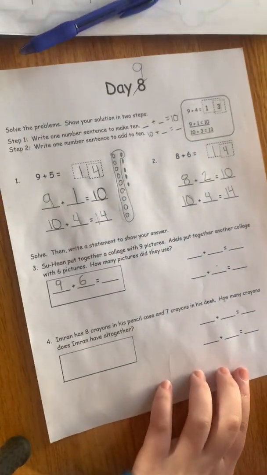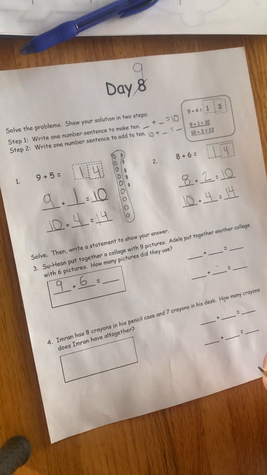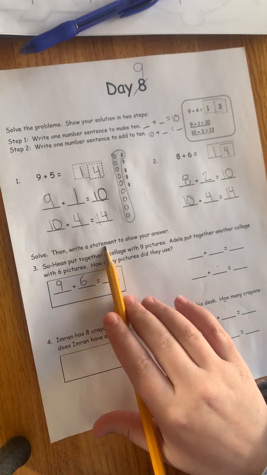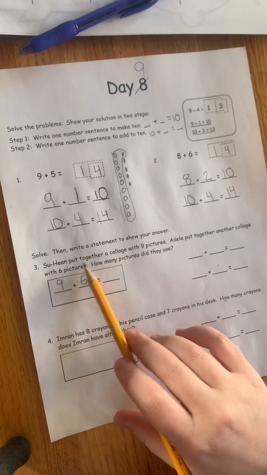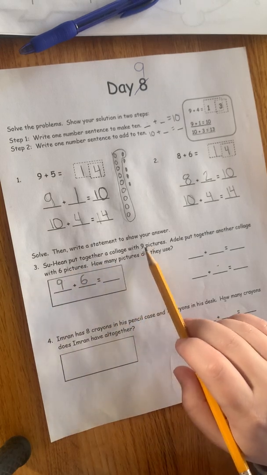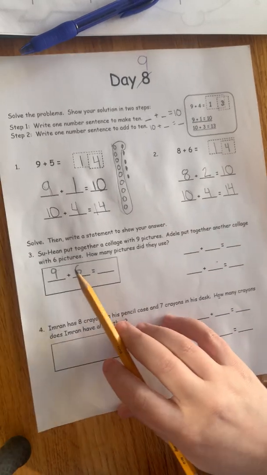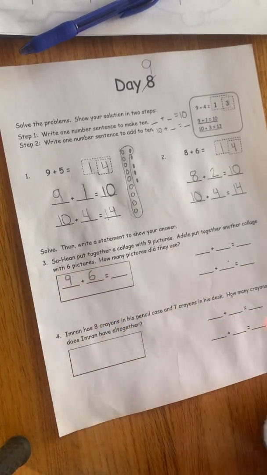The bottom 2 problems are word problems. So let's read the directions first. Solve. Then write a statement to show your answer. Sue Hin put together a collage with 9 pictures. Adele put together another collage with 6 pictures. How many pictures did they use?